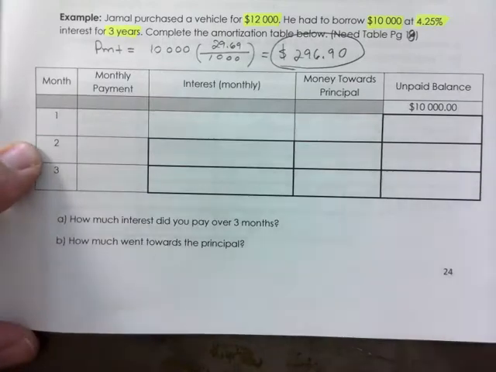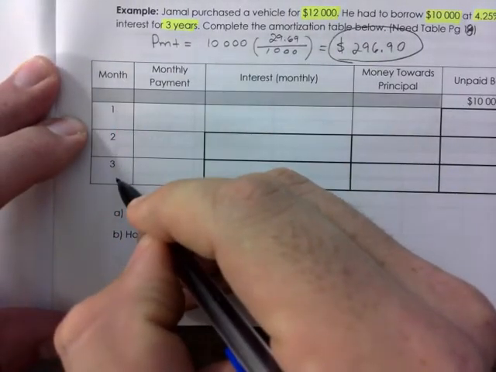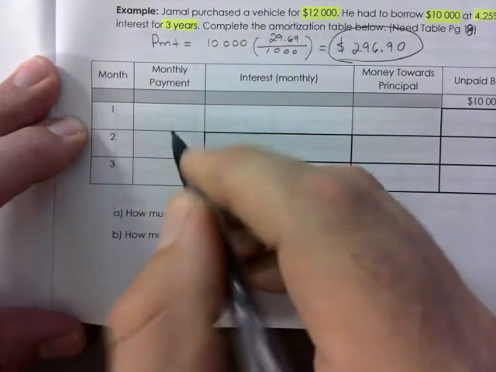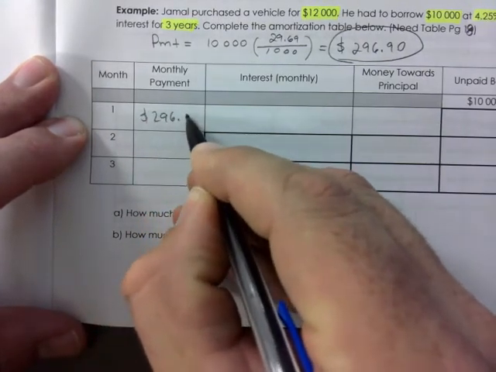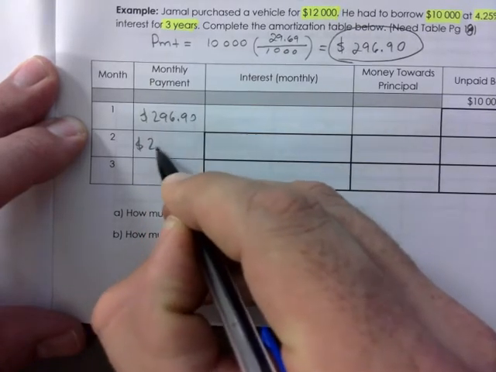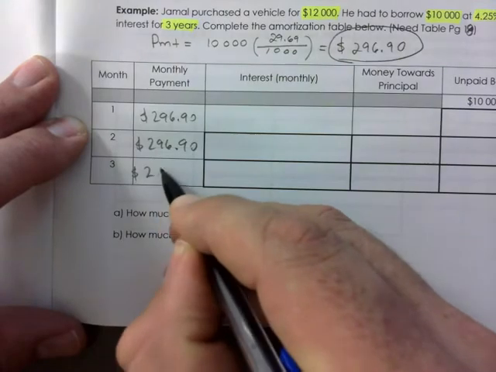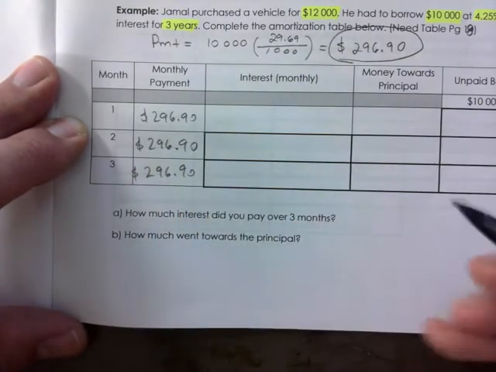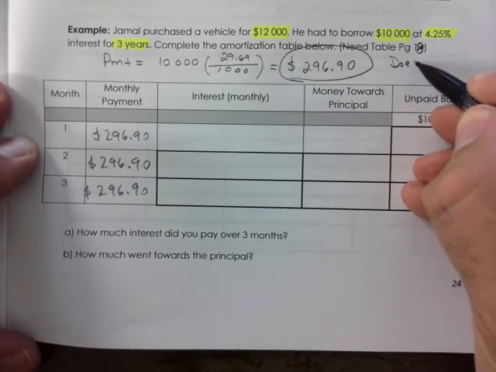Okay, so we can go to our table here, and for the first 3 months, I will not make you do 60 months. You don't worry about it. You put down 296.90. Once you have that figured out, this does not change. Let's add that to our notes here. Does not change.